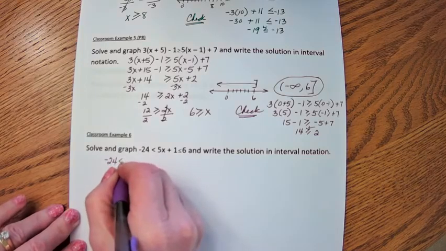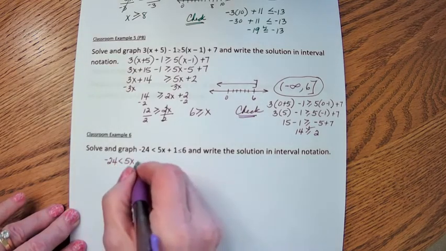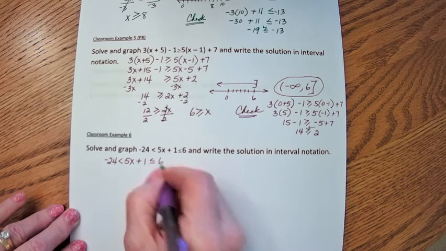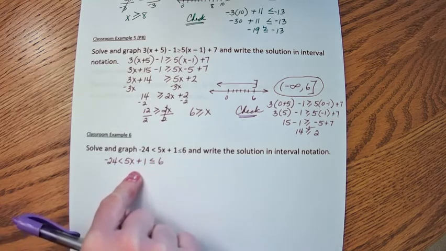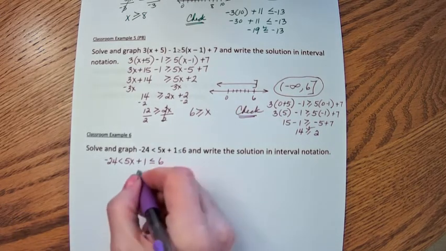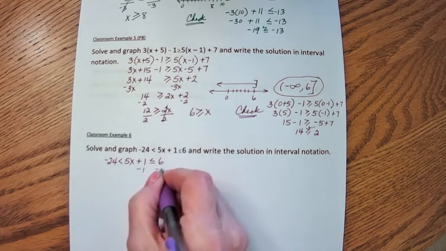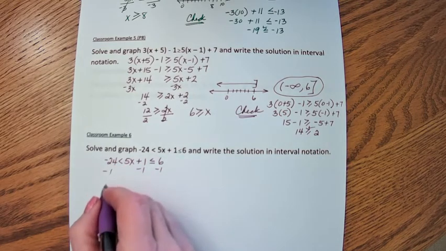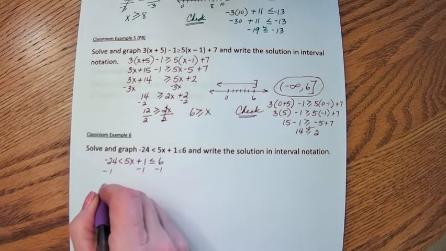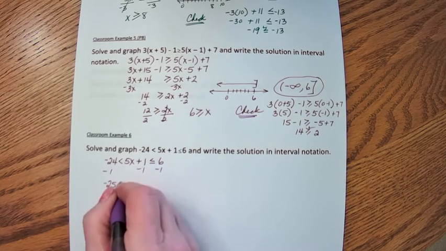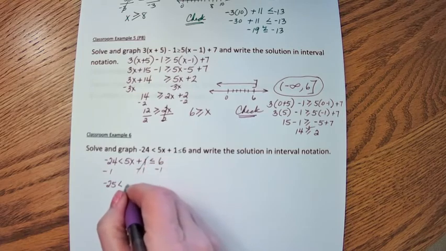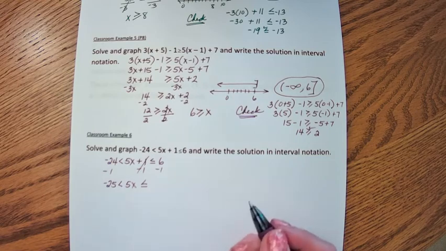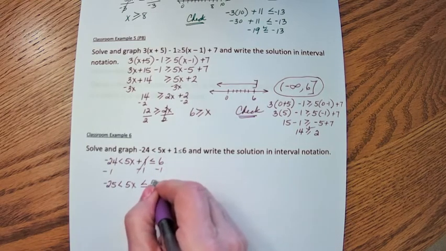So I have negative 24 is less than 5x plus 1, which at the same time is less than or equal to 6. And we want to get x by itself. So the first thing I'm going to do is subtract 1 from the middle, which means I need to subtract 1 from the left and the right also. Negative 24 minus 1 is negative 25. Bring down your less than sign. I've got 5x. Bring down your less than or equal to sign, and 6 minus 1 is 5.